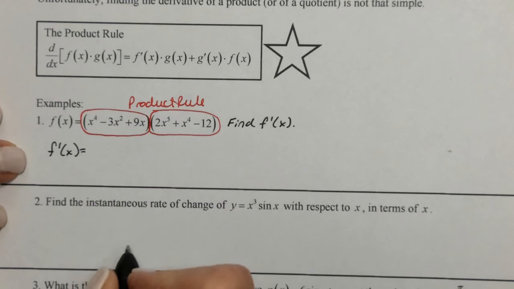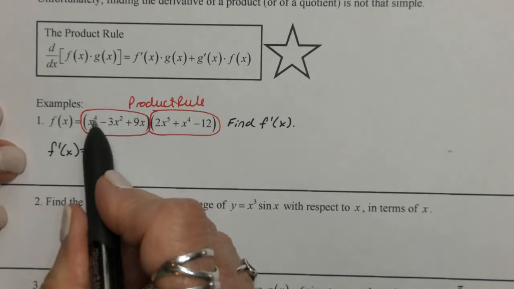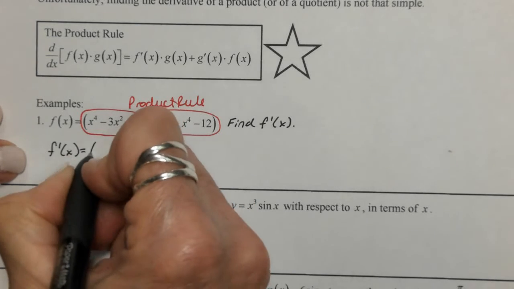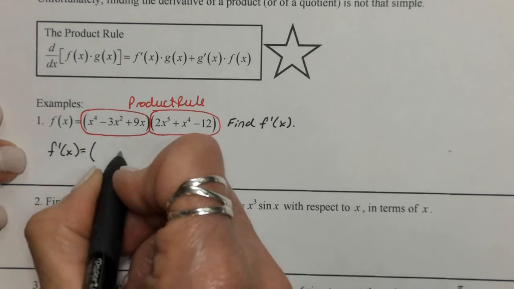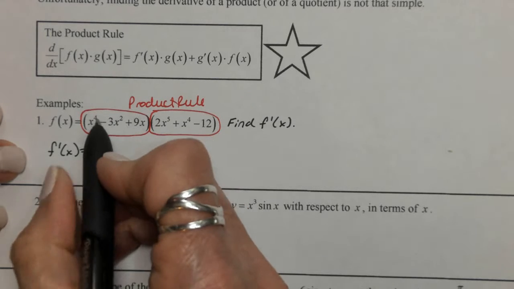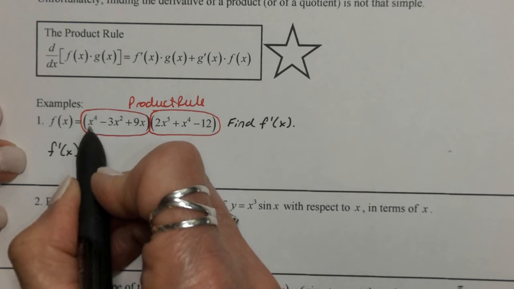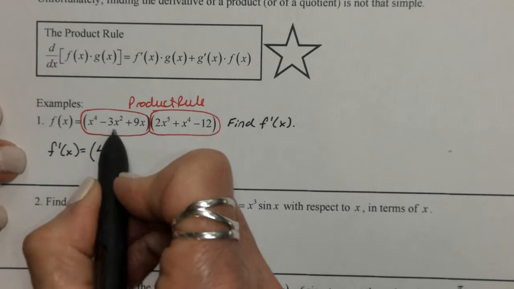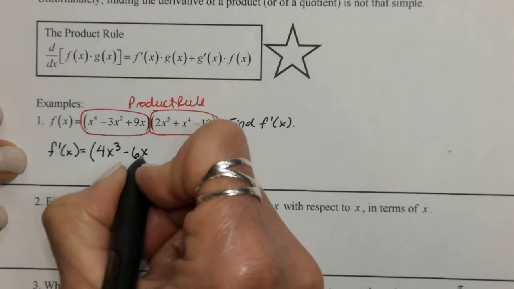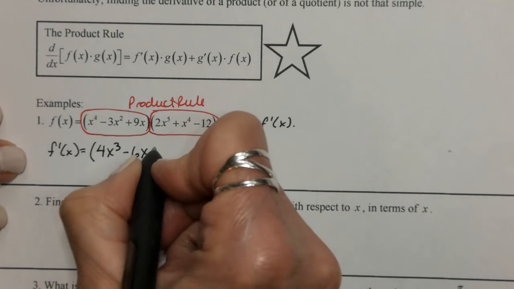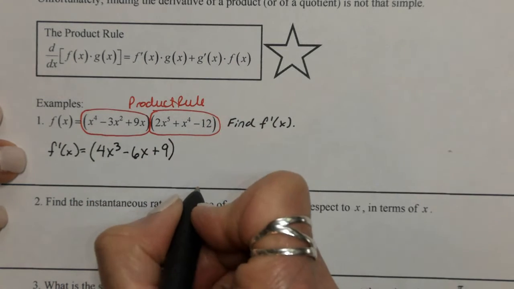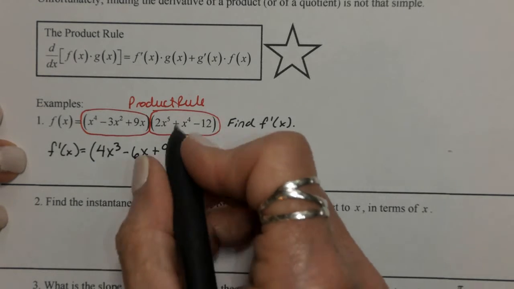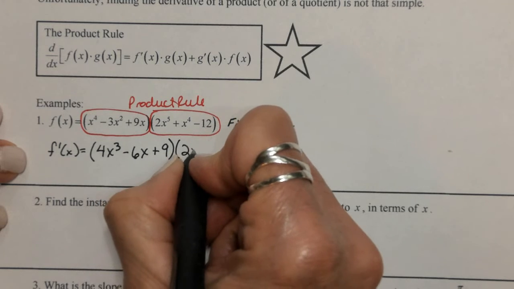So I'm going to take the derivative. I'm going to start with my first term and take its derivative. So that's going to be, I like to put this in parentheses. You'll see I do that a lot, especially at the beginning here. So the derivative of x to the 4th is 4x cubed. The derivative of the next piece is negative 6x, and the derivative of 9x is 9. Close parentheses. We just found the derivative of our first term. We're going to multiply by the second term left alone.